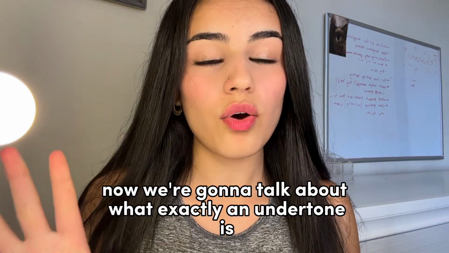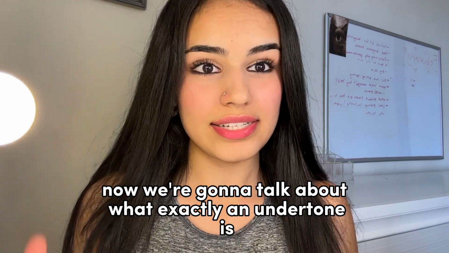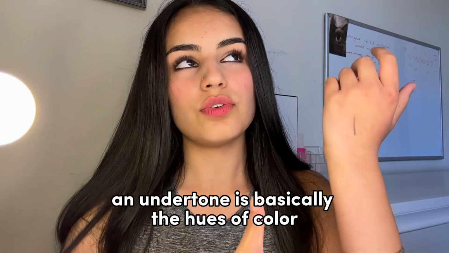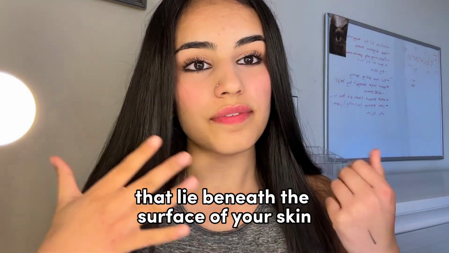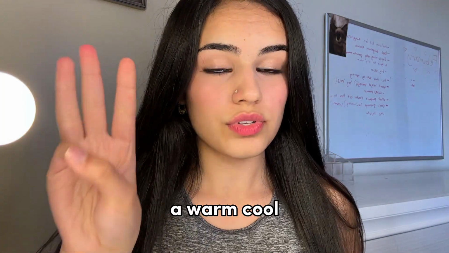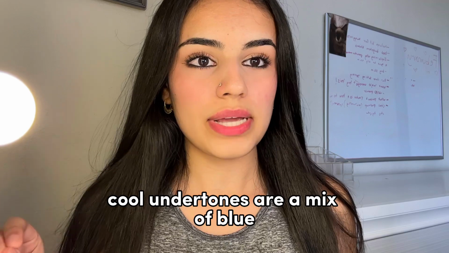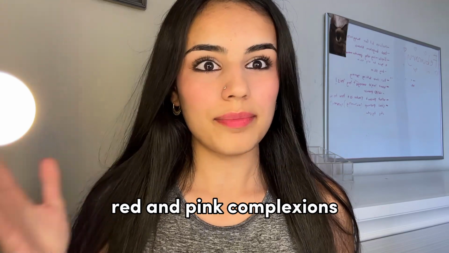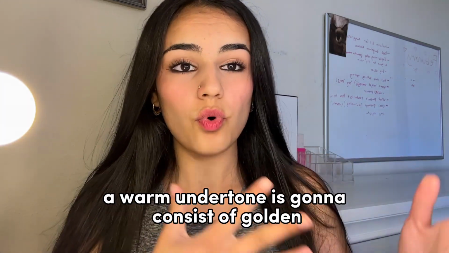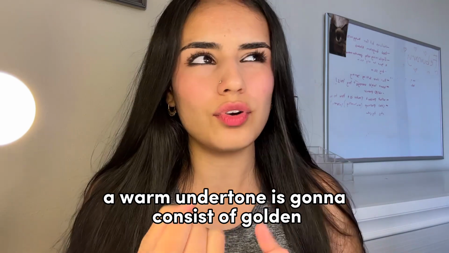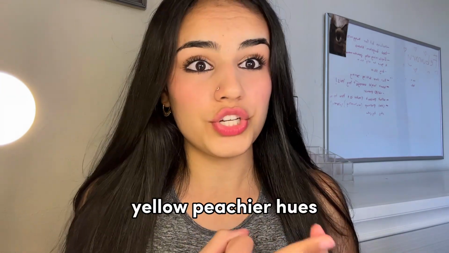Now we're going to talk about what exactly an undertone is. An undertone is basically the hues of color that lie beneath the surface of your skin. There are 3 undertones: a warm, cool, and neutral undertone. Cool undertones are a mix of blue, red, and pink complexions. On the other hand, a warm undertone is going to consist of golden, yellow, peachier hues.